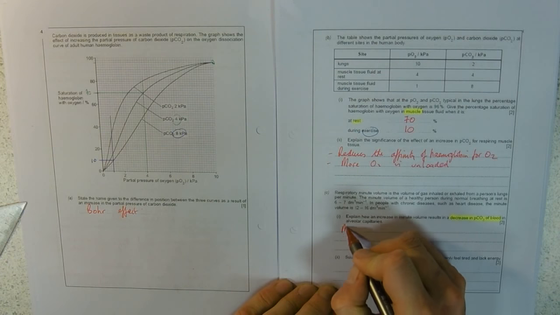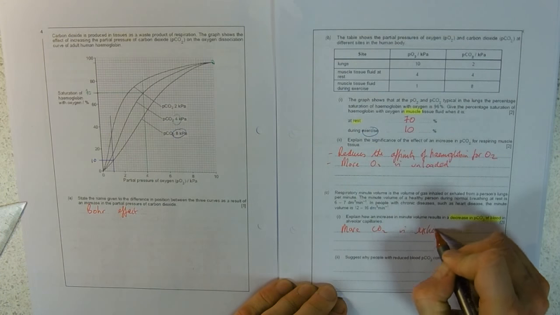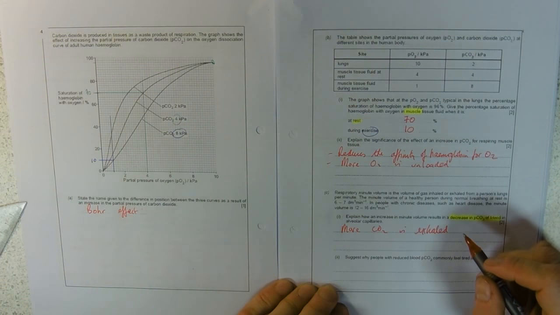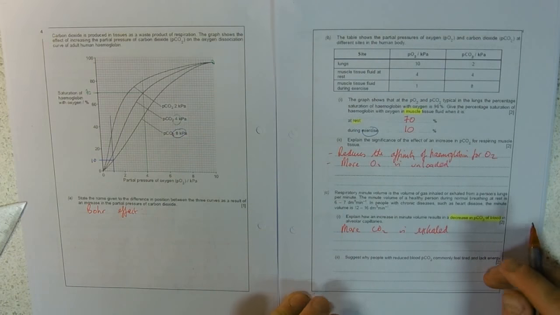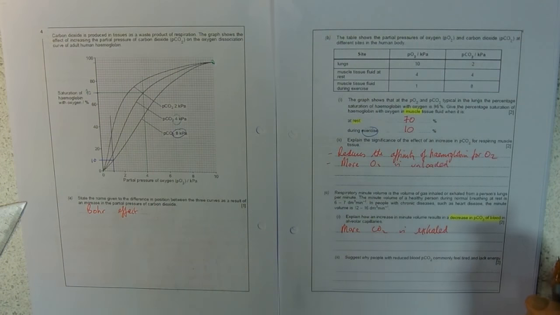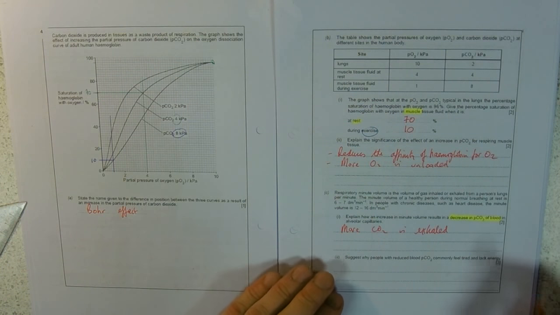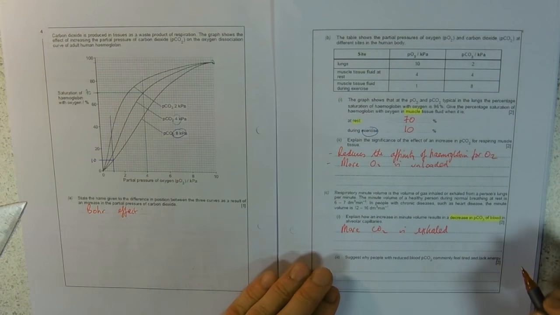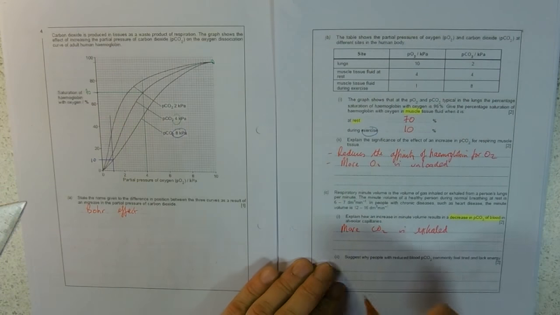So more CO2 is exhaled, or breathed out. And this maintains this gradient. Why is it exhaled more? Because we've got an increased diffusion gradient. We're replacing the air with ventilating more, and it's keeping that gradient steep.